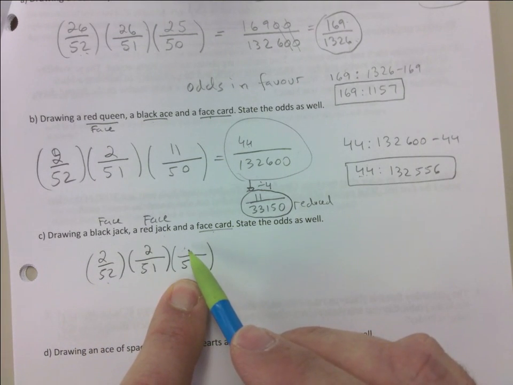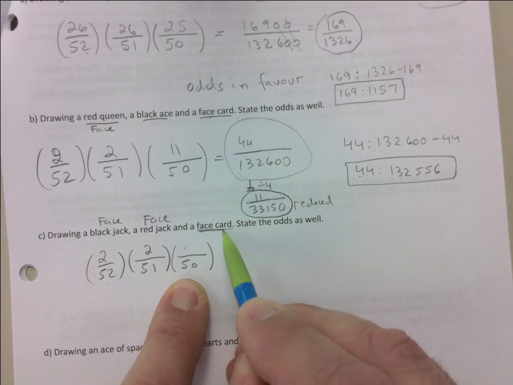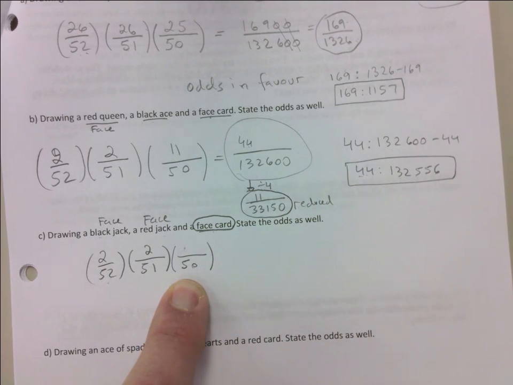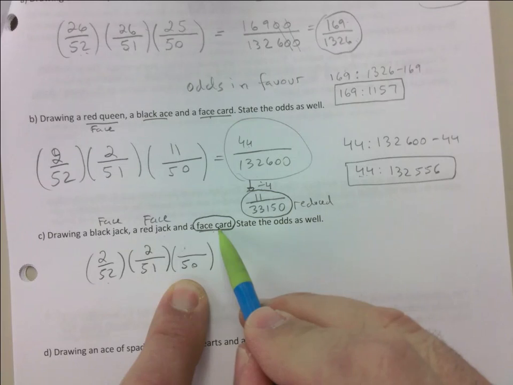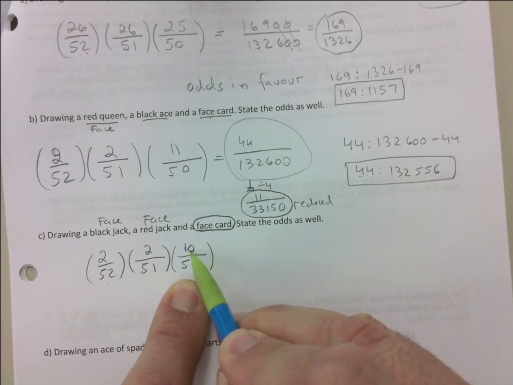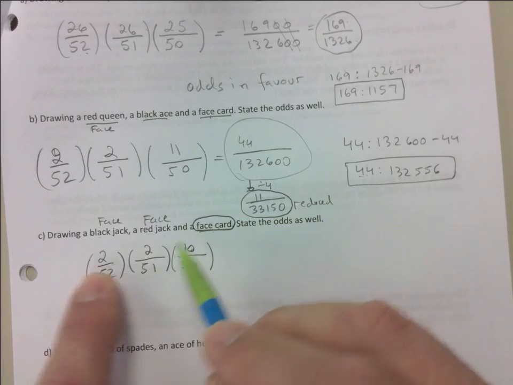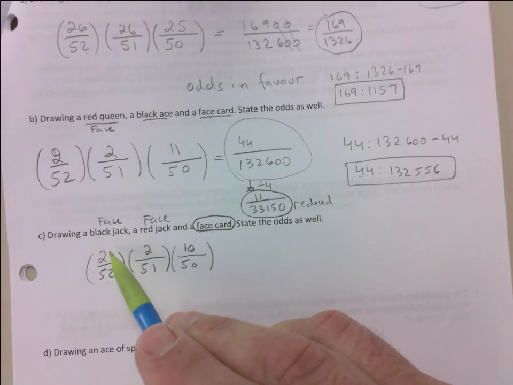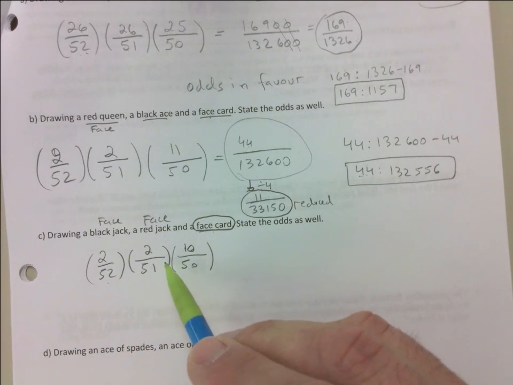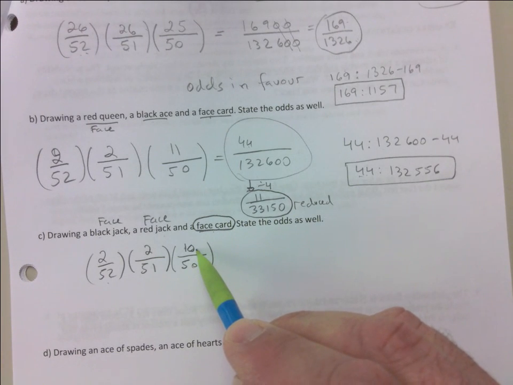This here? Because for this one, we're only interested in any face card. Doesn't have to be red or black. It's just any face card. This will have to be 10, because you used to have 12 face cards. Yes, you grabbed a blackjack out of it and a red jack out of it, but you're still down to 10 now for faces in total.